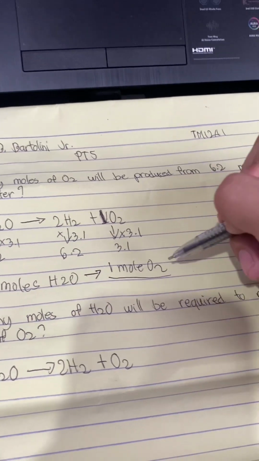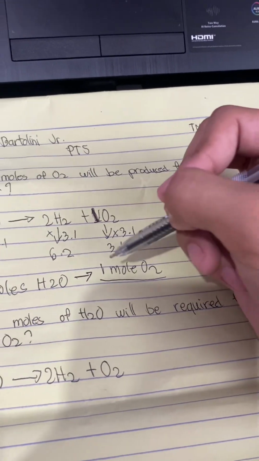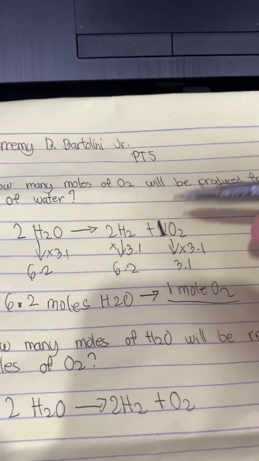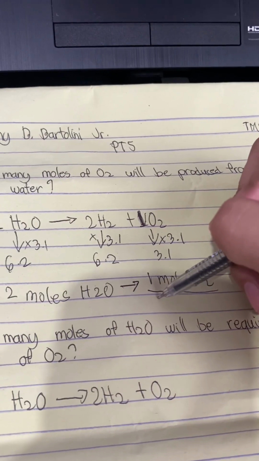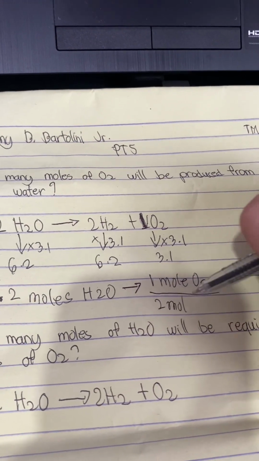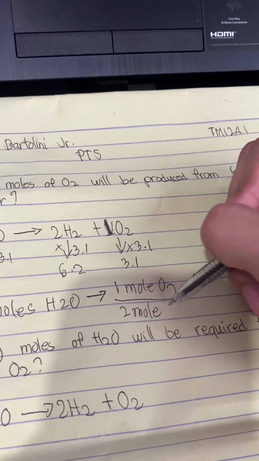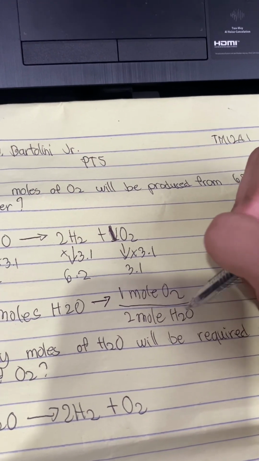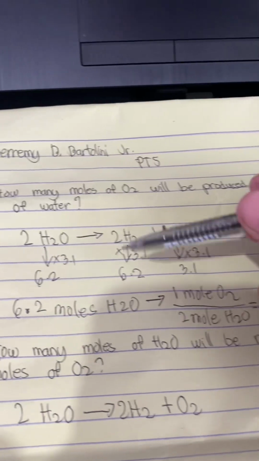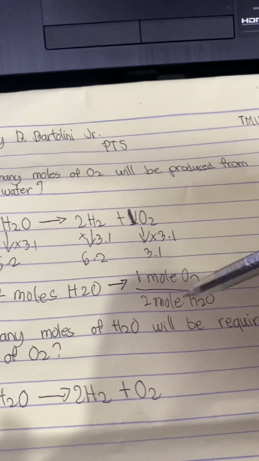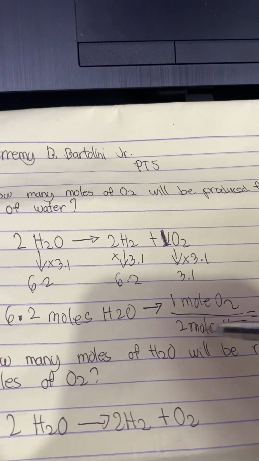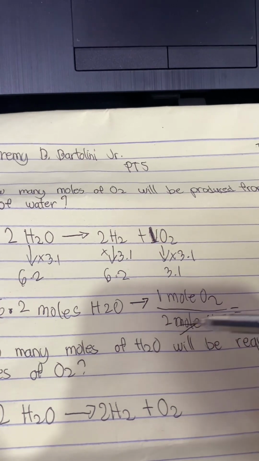Then next is 2 moles of H2O. Close that.